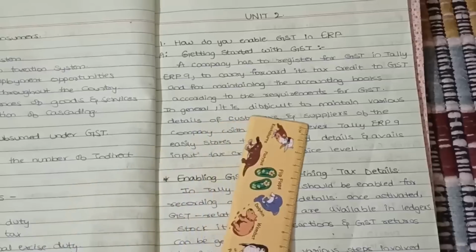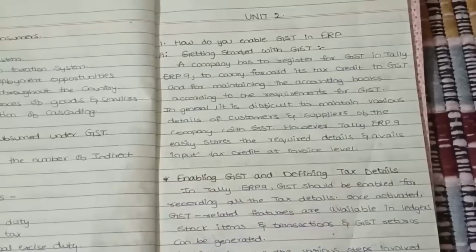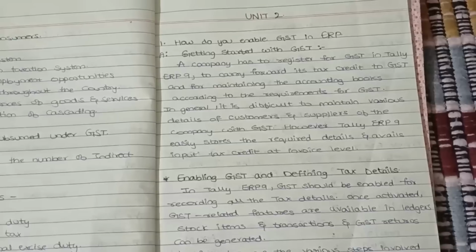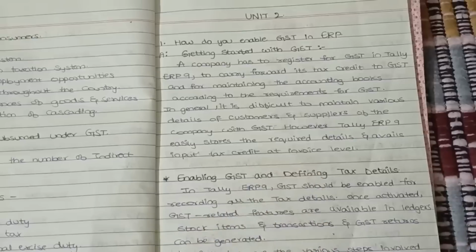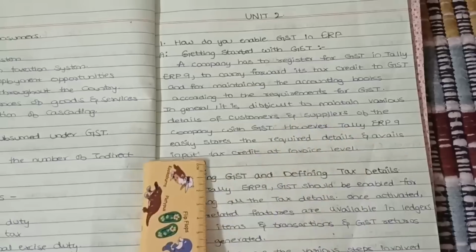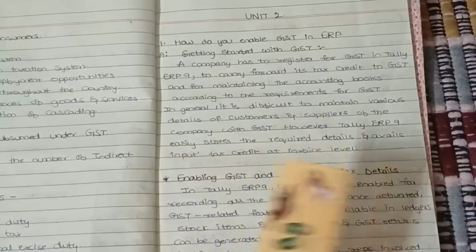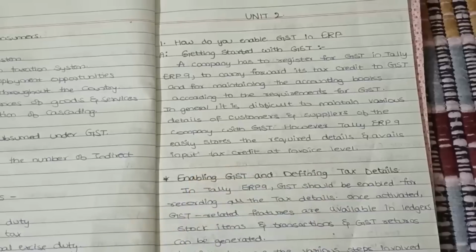In general, it is difficult to maintain various details of customers, right? We can't do it in Notepad, in an Excel sheet, or by manual recording of customer details, which customer purchased something and how much, everything. That type of difficulty will be reduced with the use of ERP. Tally ERP 9 easily stores the required details and handles input tax credit set off at invoice level. Invoice is nothing but the bill. Whatever the transactions, whatever GST amount you have collected from the customers, it will maintain in the books of Tally ERP 9.